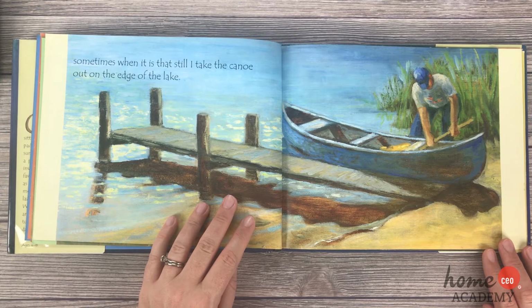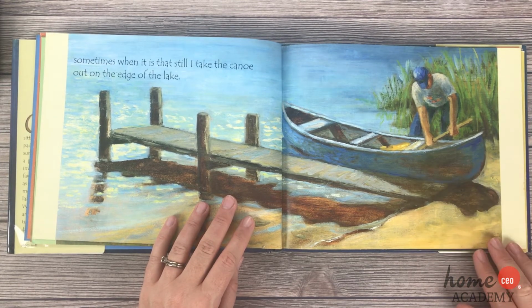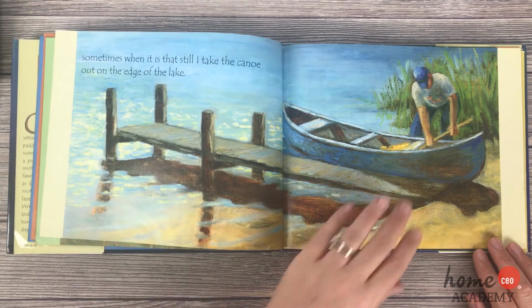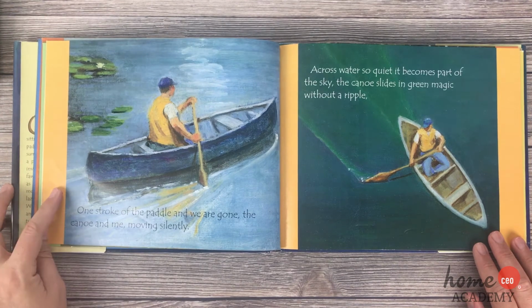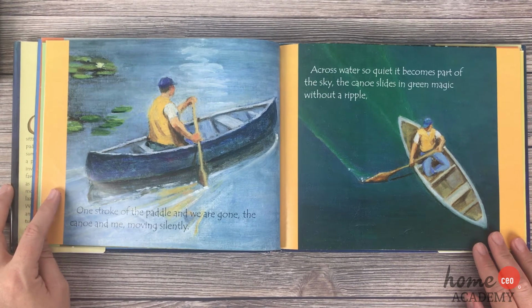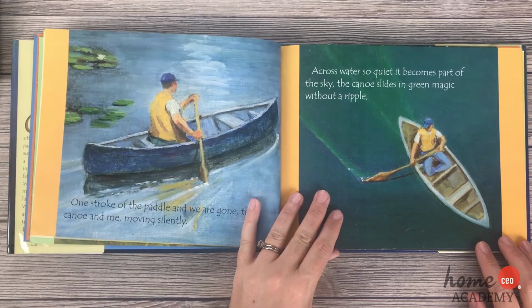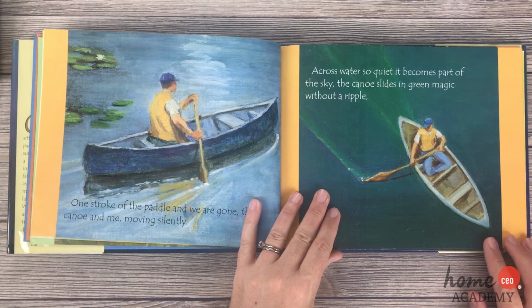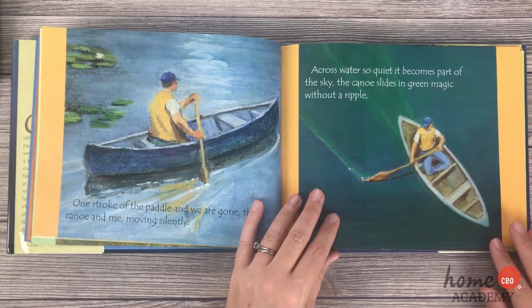Sometimes when it is that still, I take the canoe out on the edge of the lake. One stroke of the paddle and we are gone, the canoe and me, moving silently across water so quiet it becomes part of the sky. The canoe slides in green magic without a ripple.